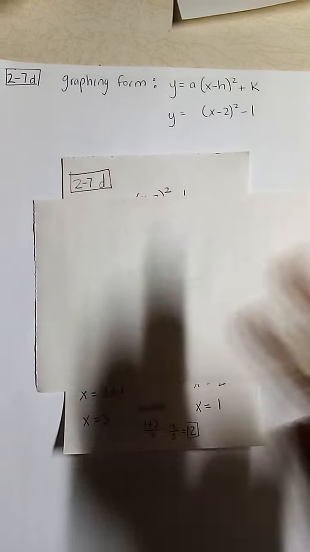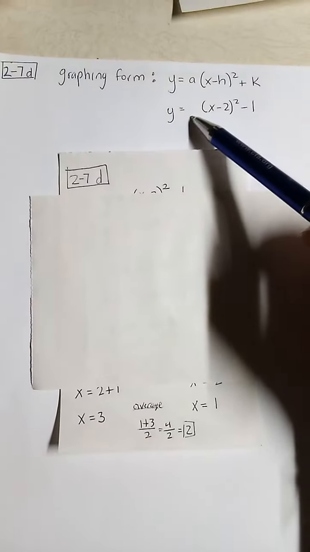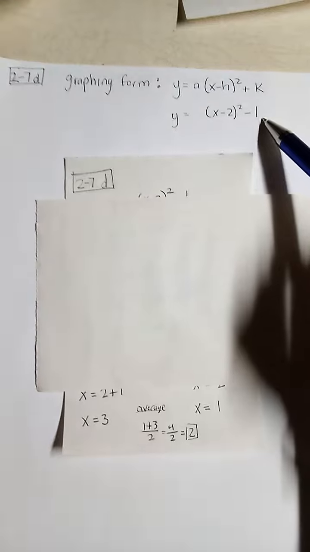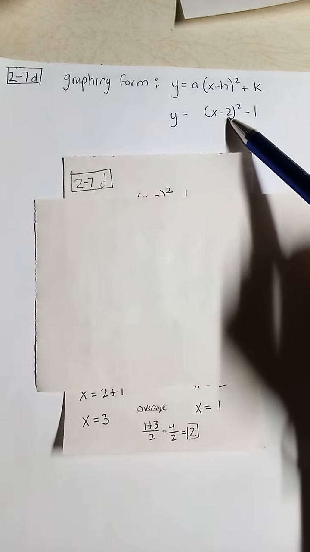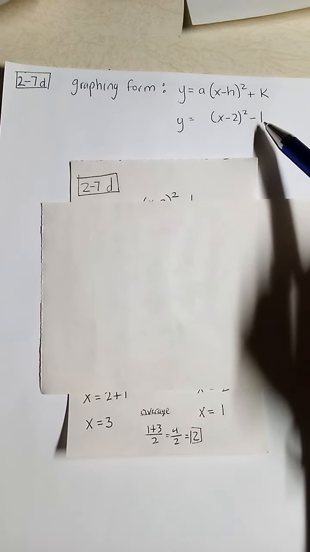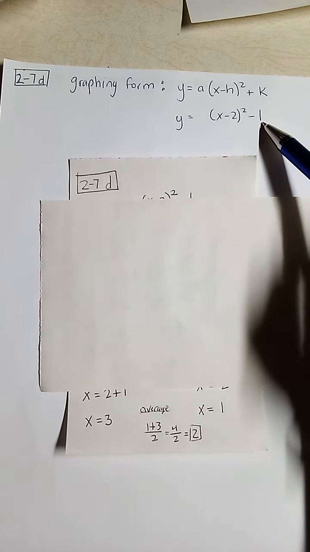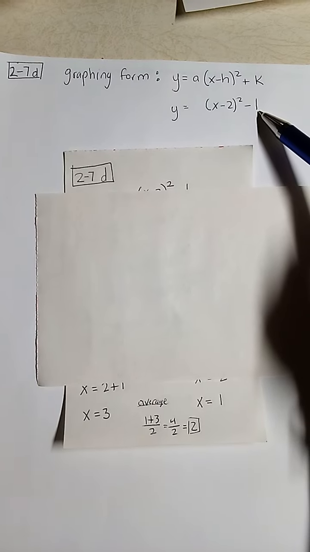So you may have noticed that letter D is already in graphing form, so a would be 1, h would be 2, and k would be -1.